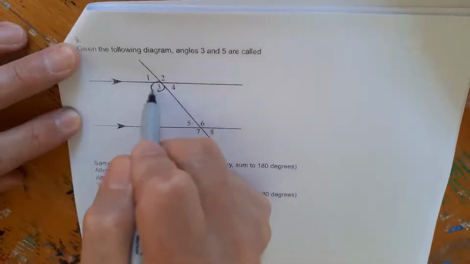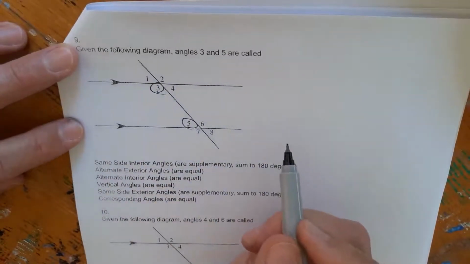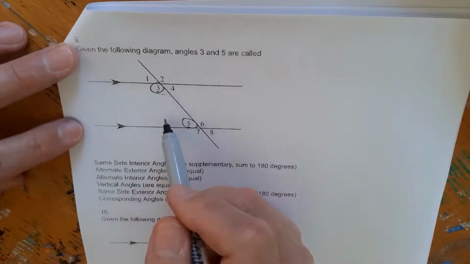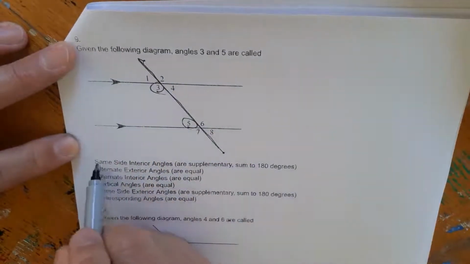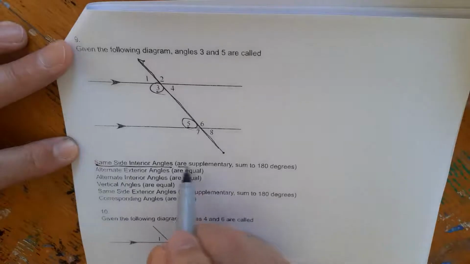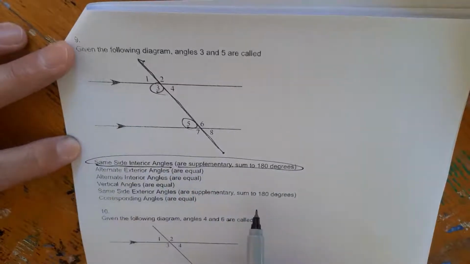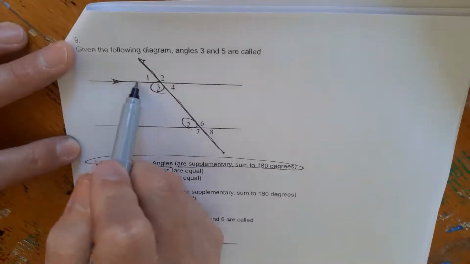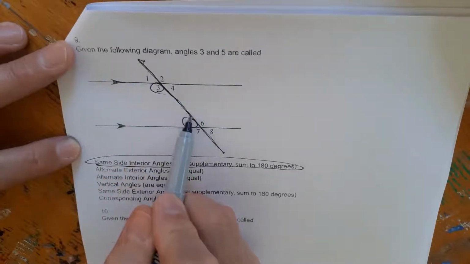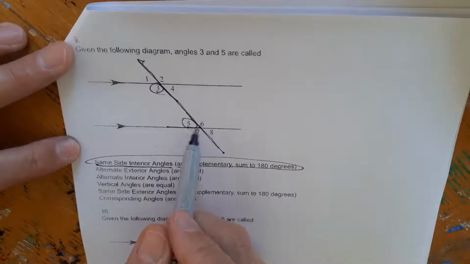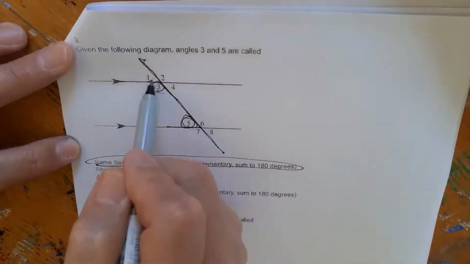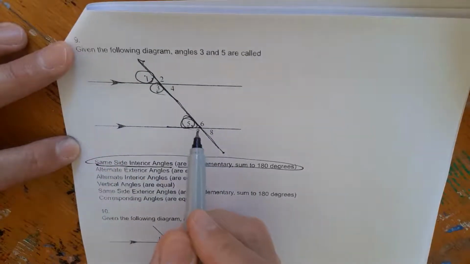3 and 5. Here's 3, here's 5. Now, here's where things start to shift a little. These are interior because they're on the inside, but look, they're on the same side of this transversal. So these are called same side interior angles. Now, these have a relationship of supplementary. If you notice, this one's obtuse, and this one's acute. That may tell you right off the bat, they look like they match up, but also 5 can be moved up to 1. 1 and 5 are corresponding, they're equal.